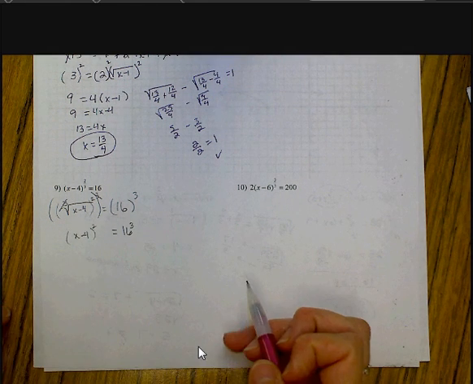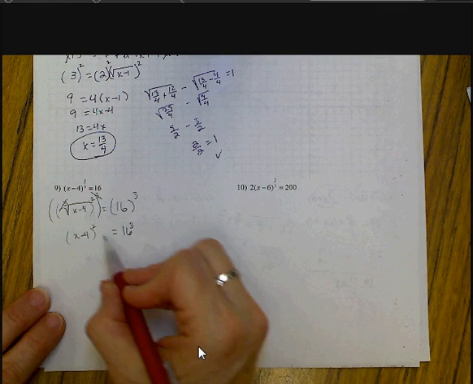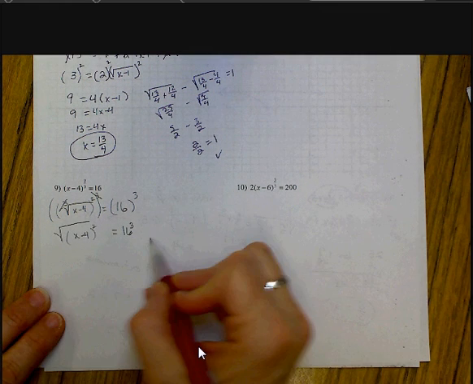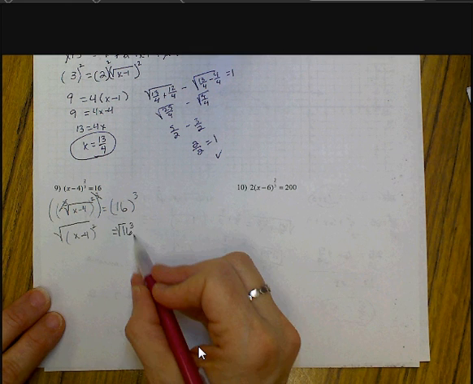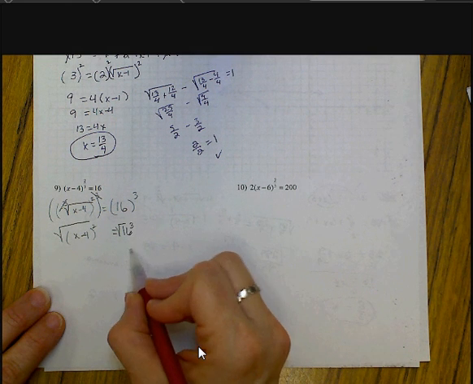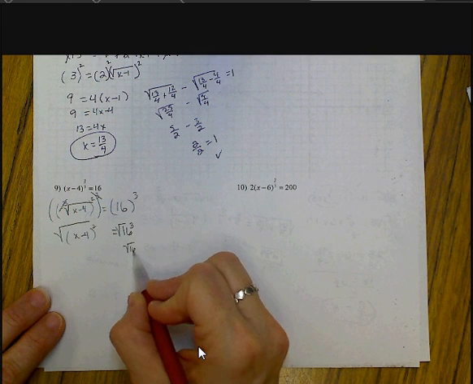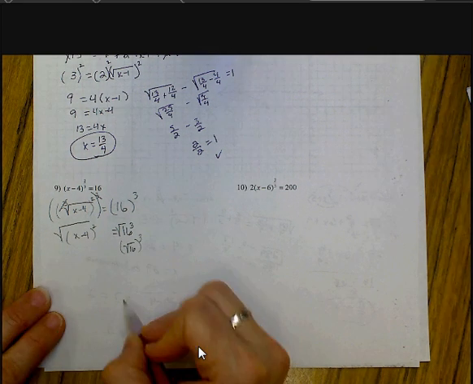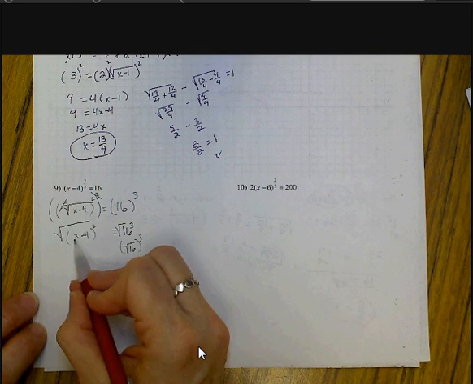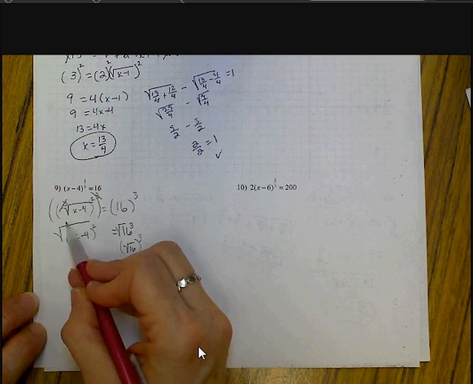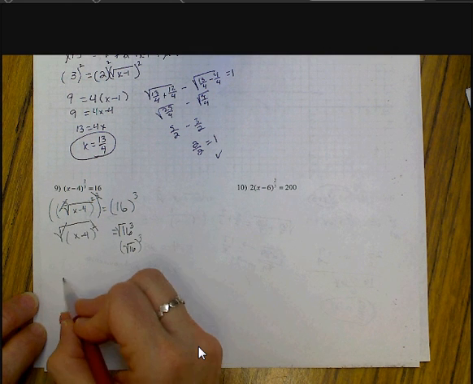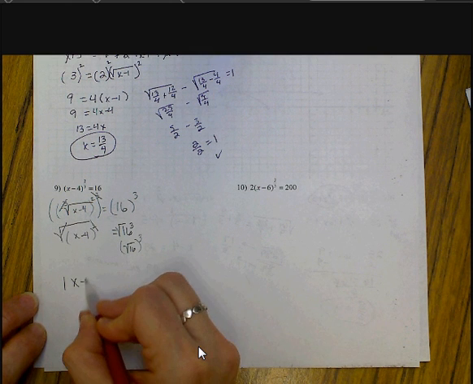Well, the way we get rid of a square is we take the square root. So I'm going to do that on both sides. Remember, that exponent can float out, so that's really the square root of 16 cubed. When I take the square root over here, because I introduced that root, I have to have absolute value of x minus 4.